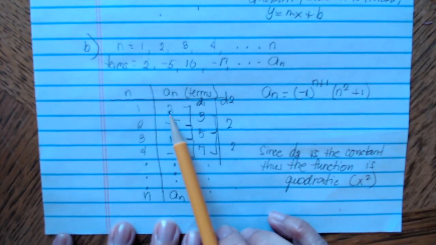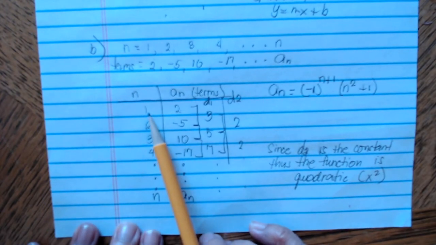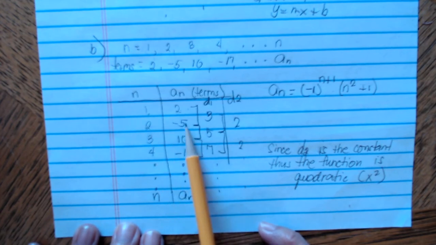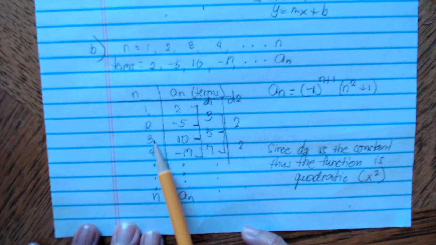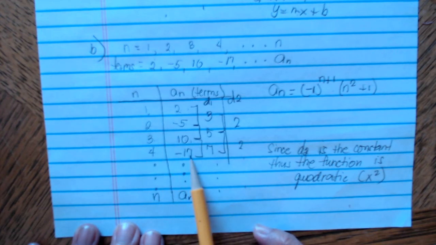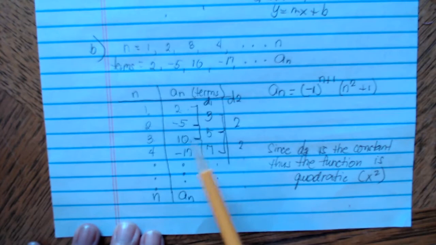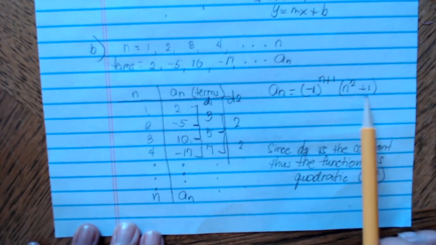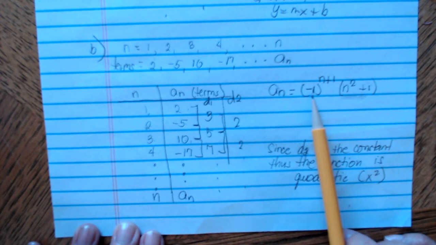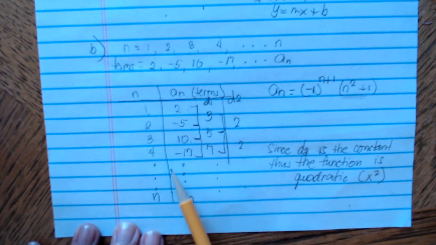Because just look: 1 squared plus 1 is 1 plus 1 is 2. 2 squared is 4 plus 1 is 5. 3 squared is 9 plus 1 is 10. 4 squared is 16 plus 1 is 17. You disregard the sign when you're getting the other parts. Okay, so -1 because the sign alternates.